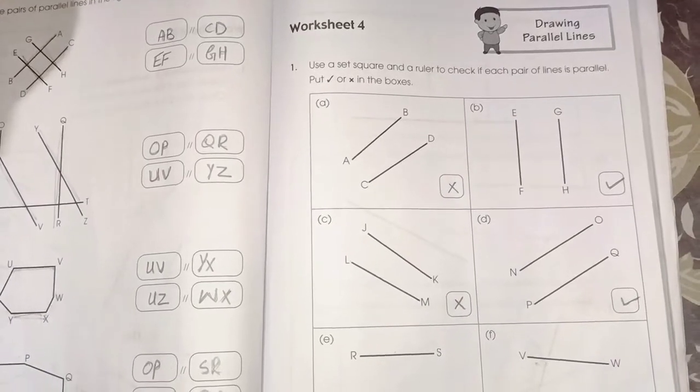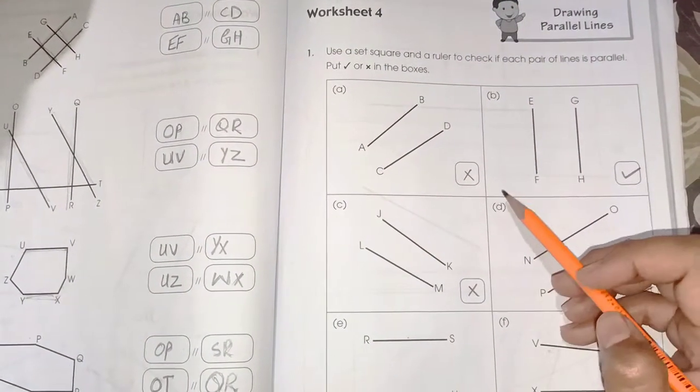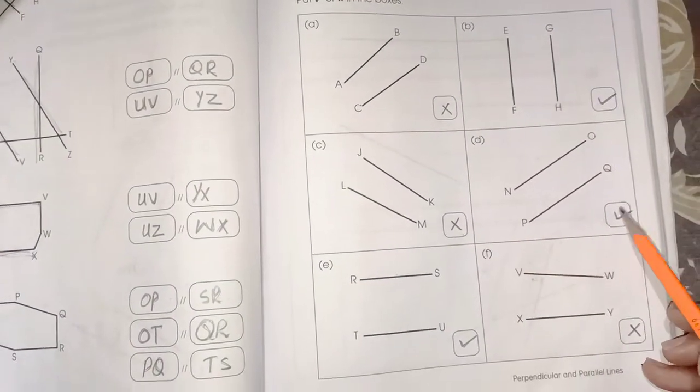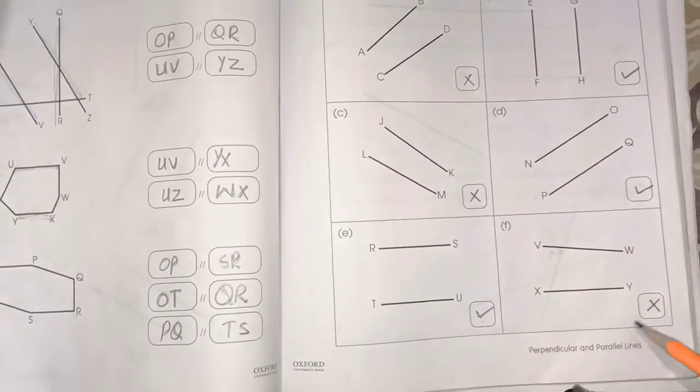Page number 115. Again we have to cross and tick if the lines are parallel or not. Not parallel, parallel. Not parallel, parallel. Not parallel, it is parallel, and it is not parallel.